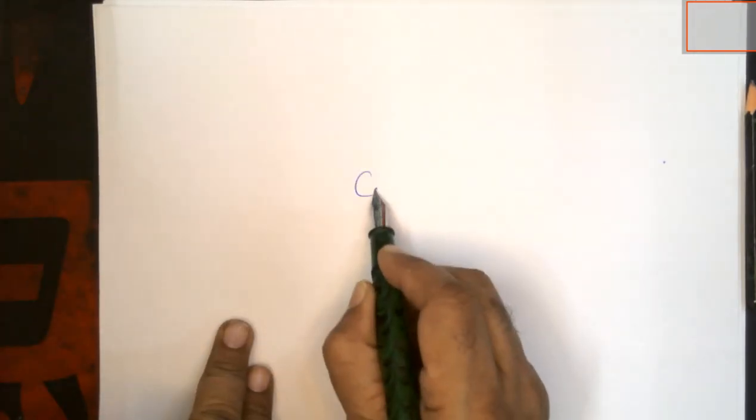Now let me label it clearly. You have got the central metal atom, let me consider cobalt.